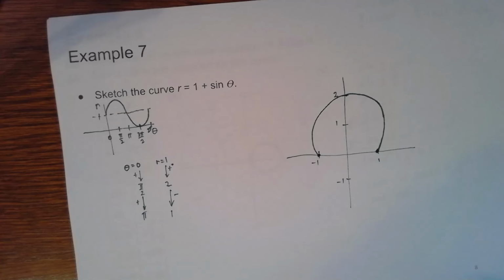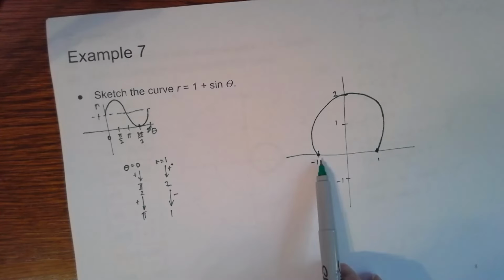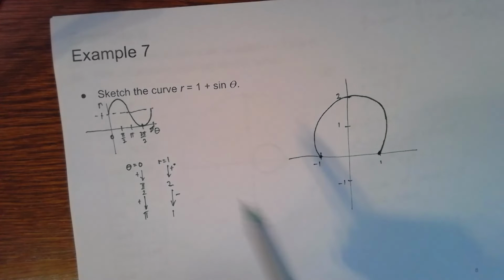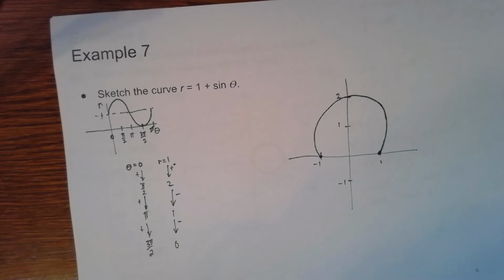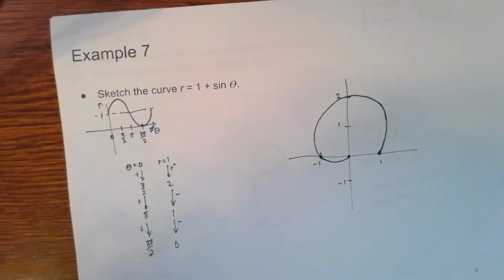Then as theta goes from pi to 3 pi over 2, we're going from 1 down to 0, getting smaller. It's going to be 0 when it gets to 3 pi over 2, getting smaller and smaller and smaller.